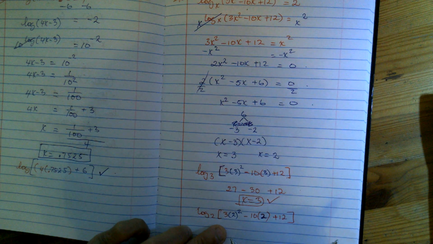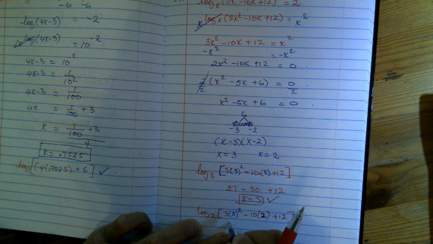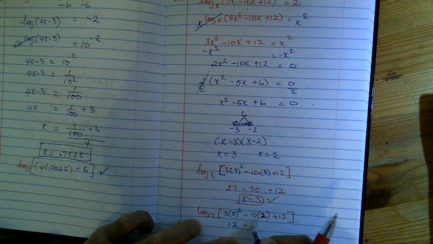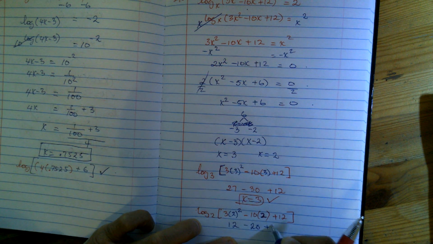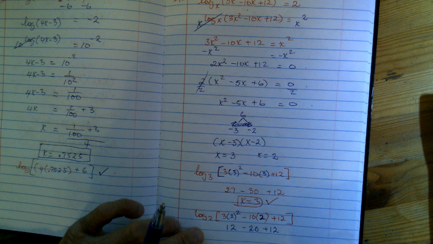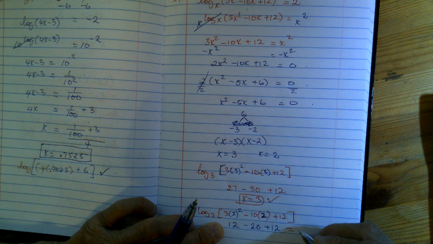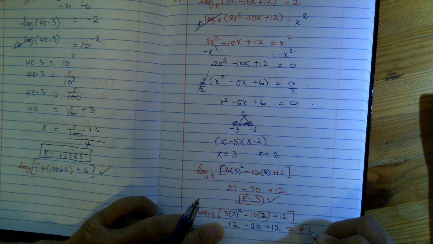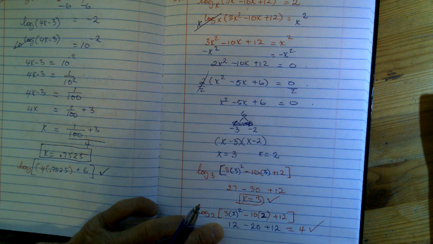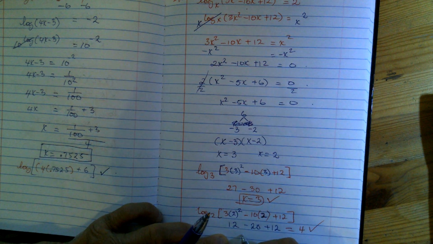Alright, so 2 squared times 3 gives us 12. Minus 20 plus 12. So the result will be a positive value, which is good. So we know that x equal to 2 is also a solution.